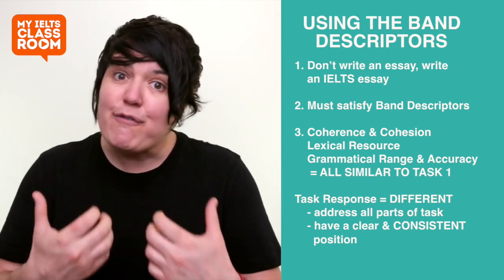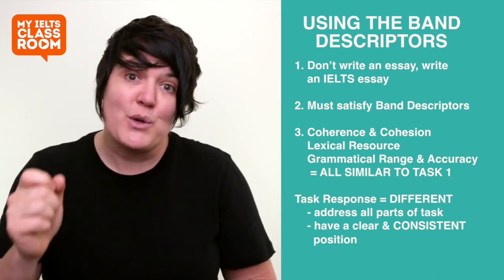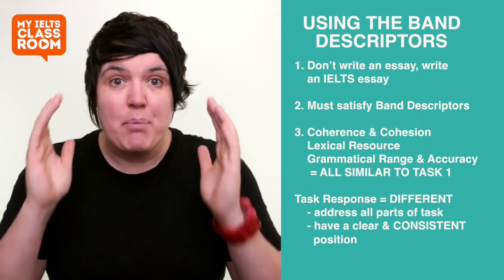So not every word needs to come directly from the thesaurus, but we do need 3 or 4 high-level terms to help us get a 7. The way to do that is to learn topic-specific vocabulary. And remember, every time you learn a word, make sure you can spell the word. Grammar is also extremely important.